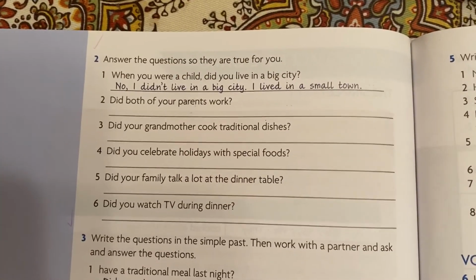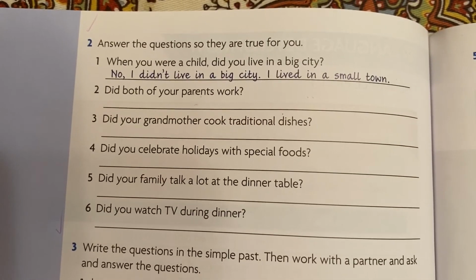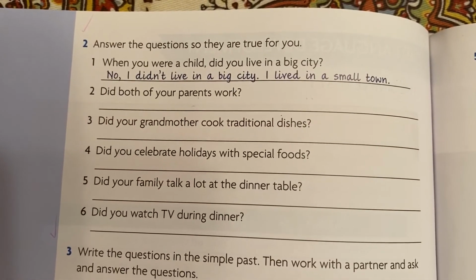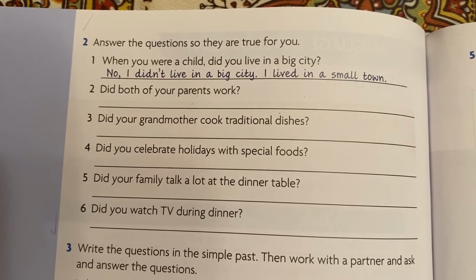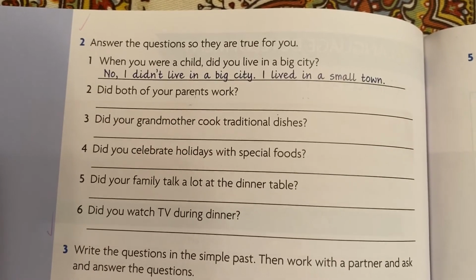On the next page, answer the questions so they are true for you. When you were a child, did you live in a big city? No, I didn't live in a big city. I lived in a small town. Go ahead and complete this on your own.